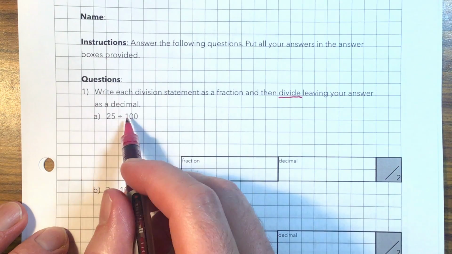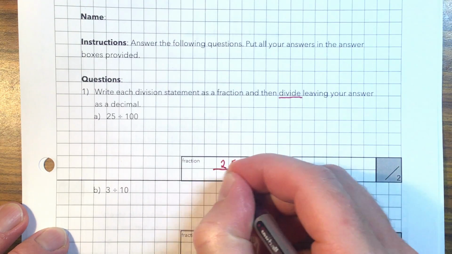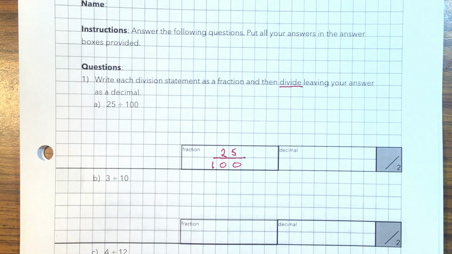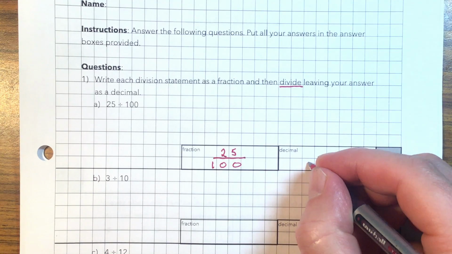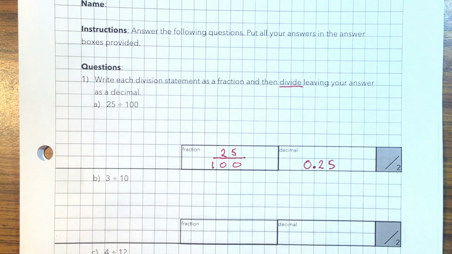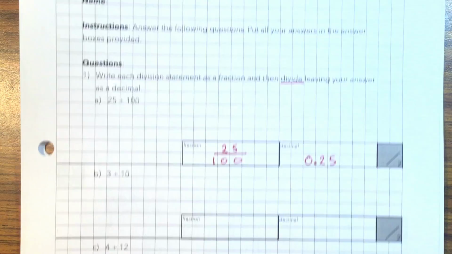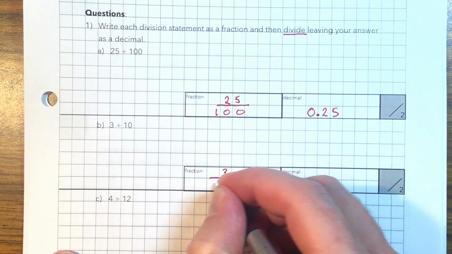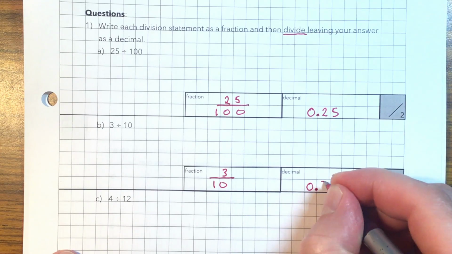So we've got 25 divided by 100. Well, that's 25 over 100. What is that as a decimal? Well, you should know this automatically, that 25 divided by 100 is 0.25. Make sure when you're writing your decimals that you make them nice and big and obvious to see. 3 divided by 10. Well, as a fraction, that's 3 over 10. And as a decimal, that's 0.3.